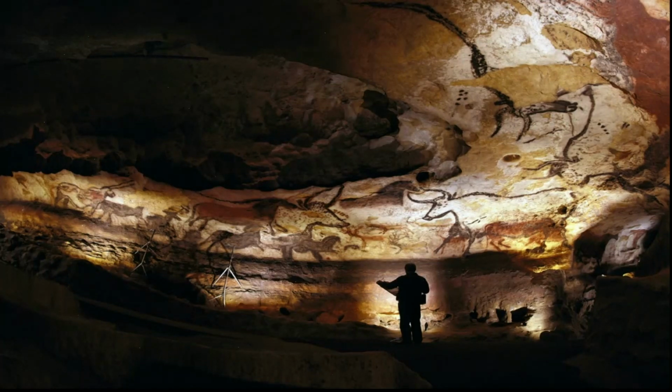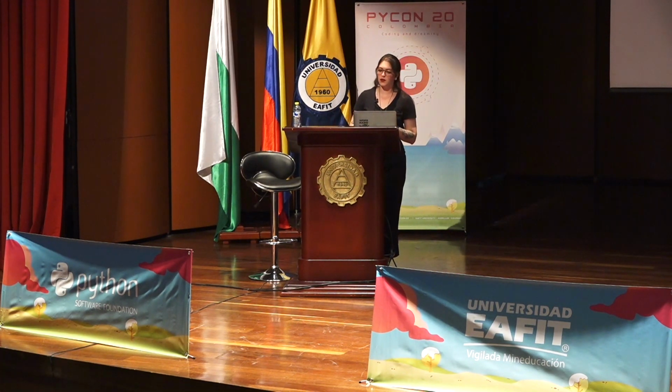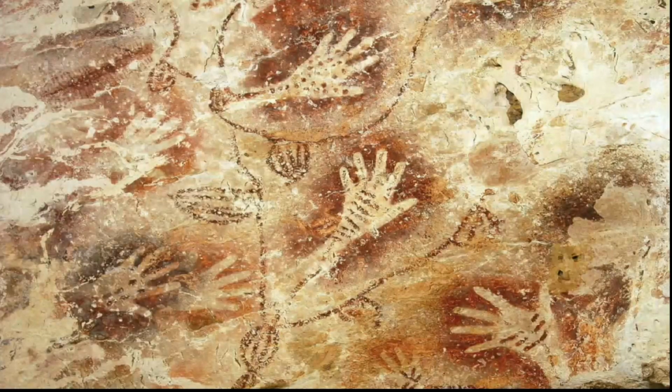Their primary goal in life was merely to have enough water and food to survive in a time where resources were very scarce, and yet this is what they wanted everyone to see. So this was a cave that was visited by over 1,200 people daily after it was discovered and opened to the public, but it started deteriorating.